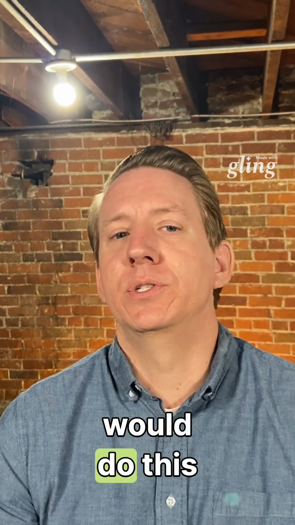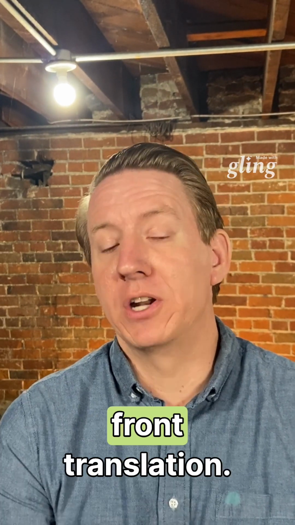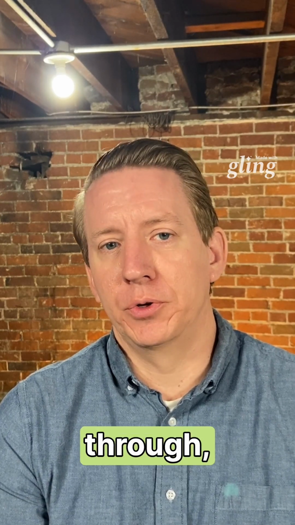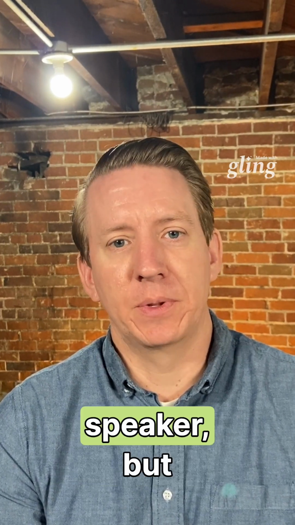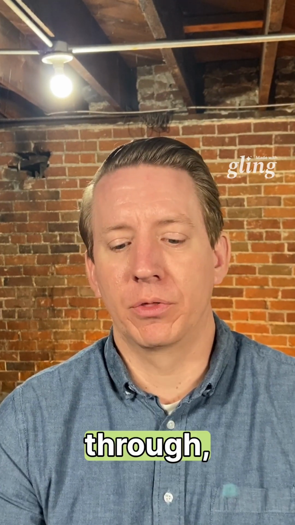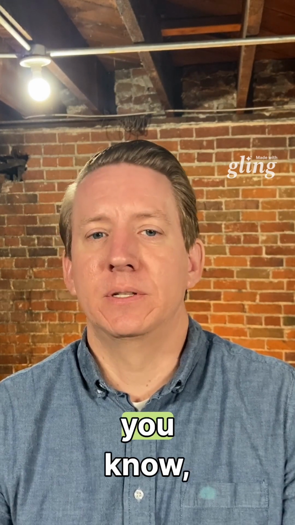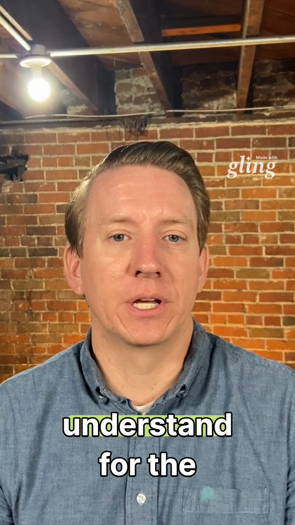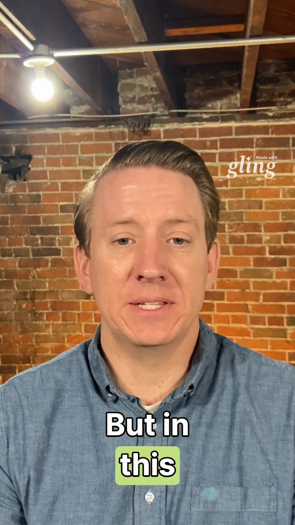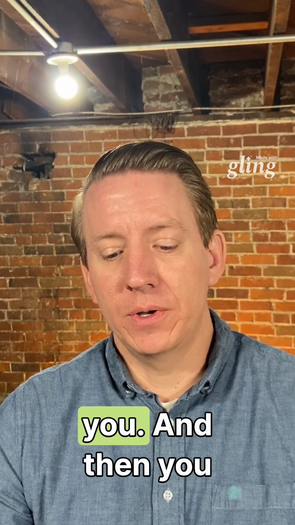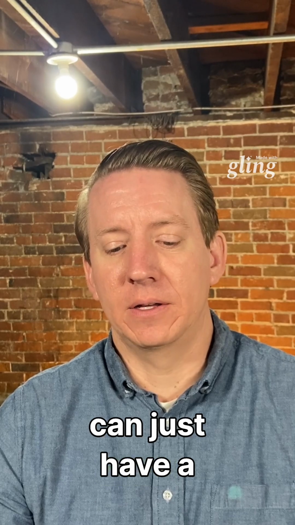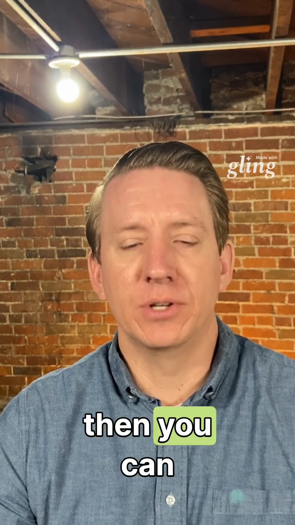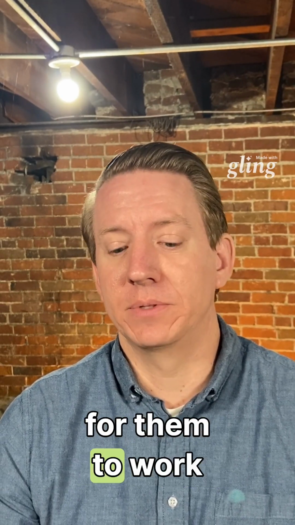Before, our team would do this manually. We'd do what we call a front translation, and a native English speaker would go through, or sometimes a non-native English speaker, but someone that had higher skill, would go through and find idioms, talk about passages, and add comments on places that were more difficult for the translator to understand. But in this case, ChatGPT will do it for you, and then you can just have a quick glance, double checking, is everything good? And then you can send this to your translator for them to work off of.